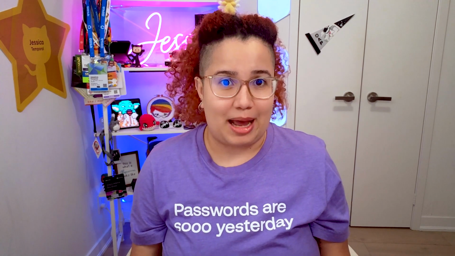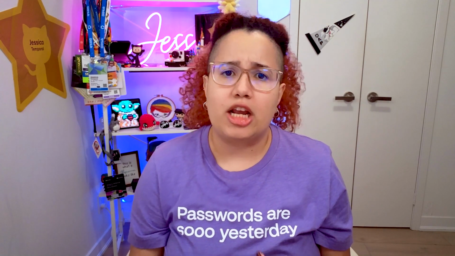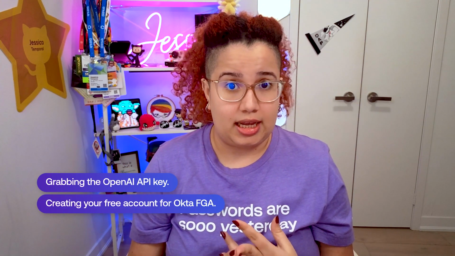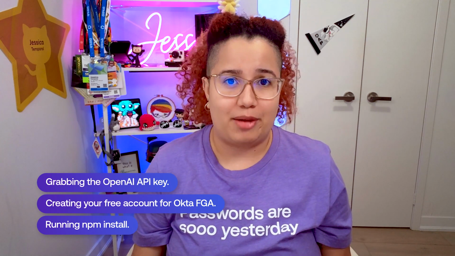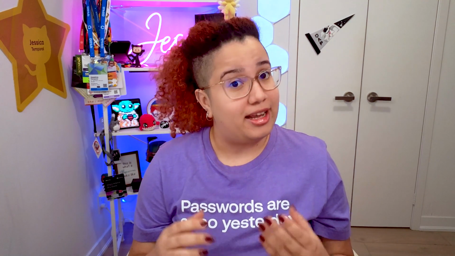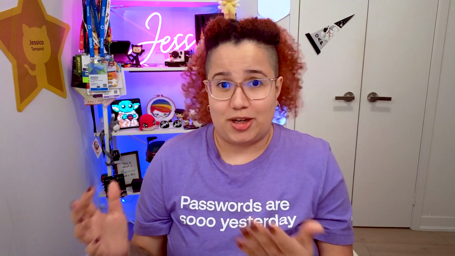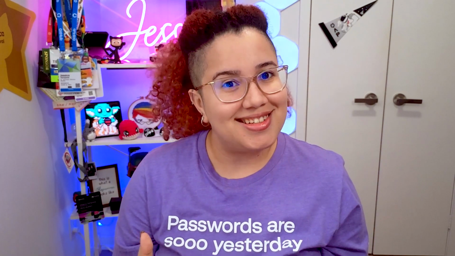To set up this app, you can follow the steps on the README of the repo. That includes grabbing the OpenAI API key, creating your free account with Okta FGA, and also running npm install to get all the libraries needed. Assuming that you've done that, you should be able to follow along with me as we go through the next steps. Go on, pause the video, clone the repo, and set it up. I'll wait.